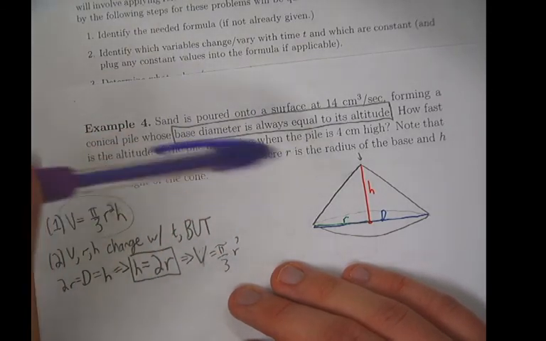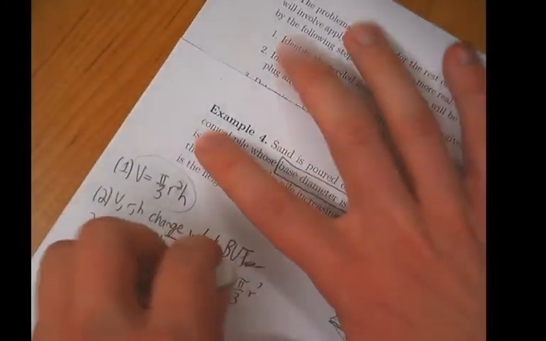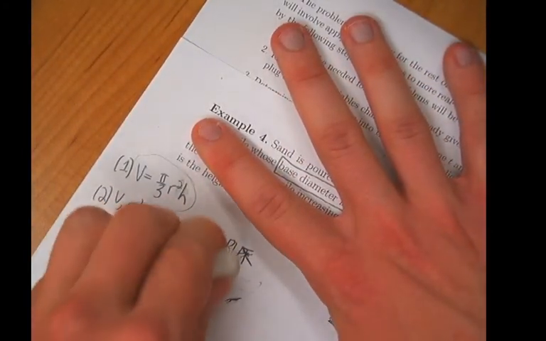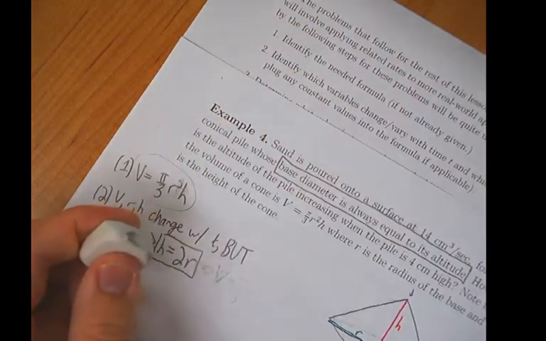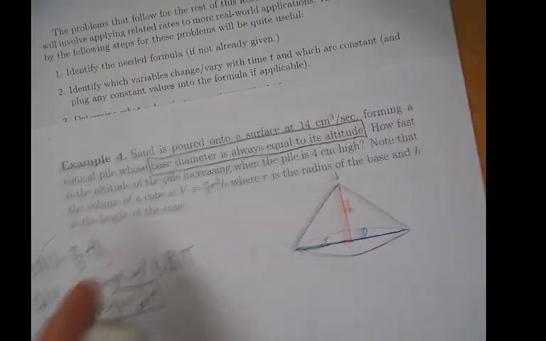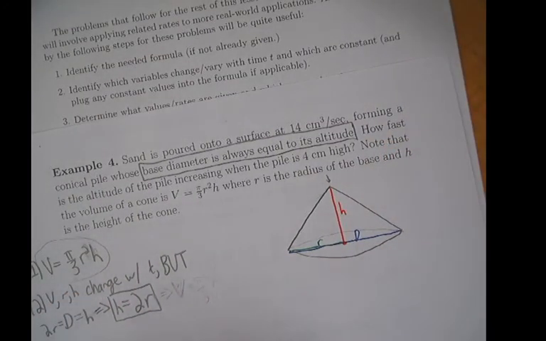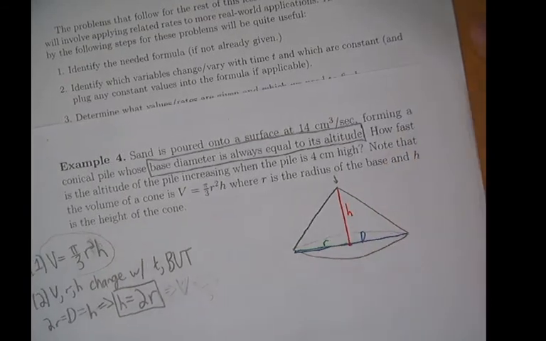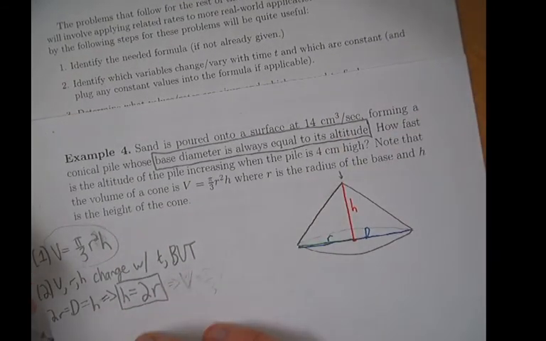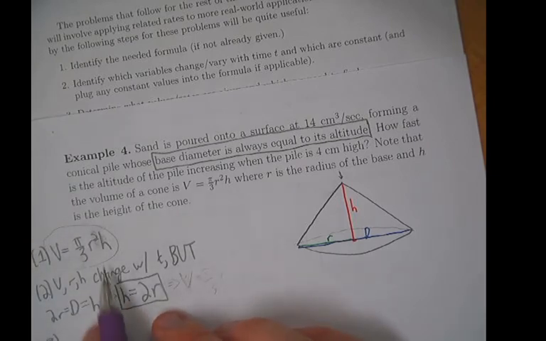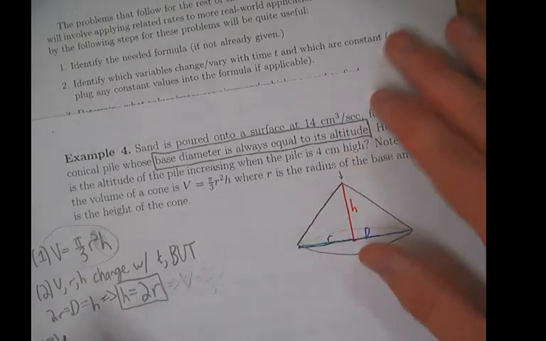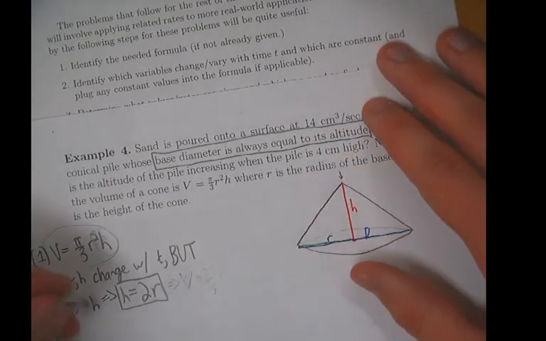Oh, wait a second. Before we commit to that, I just realized we need to actually look at what we're given here, because there's a bit of a nuance. Even though H is equal to 2R, and we could just plug H in here to get volume in terms of R, there's a bit of a caveat.